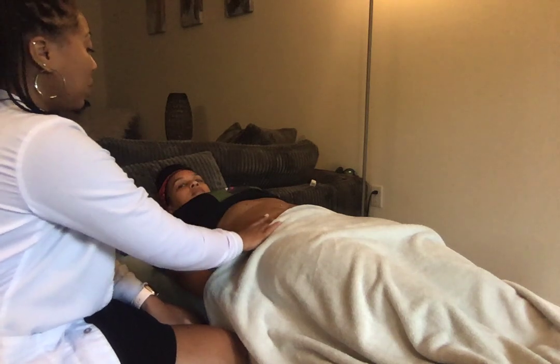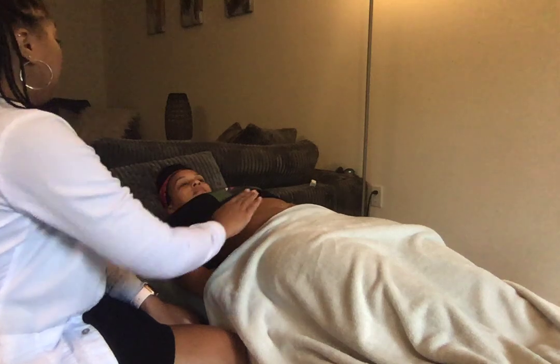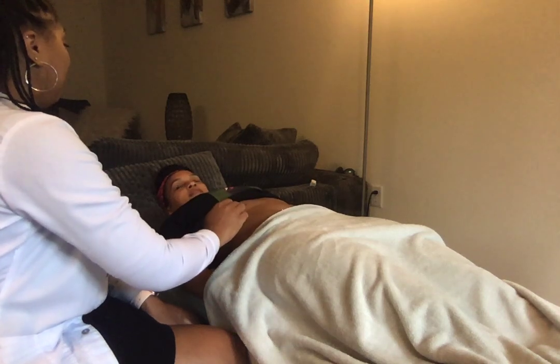Now I am going to assess for rebound tenderness. So I am going to press in your right lower quadrant and release my hand quickly. Any pain? No. Great.